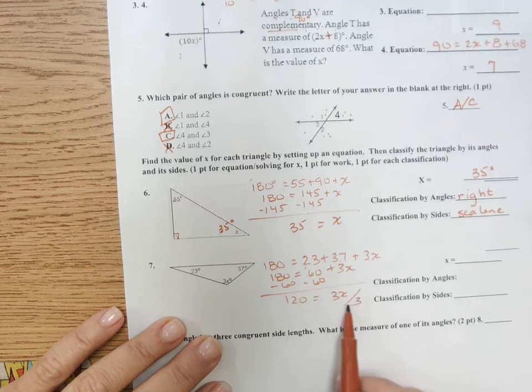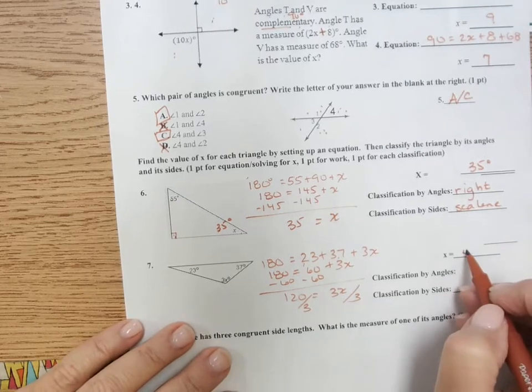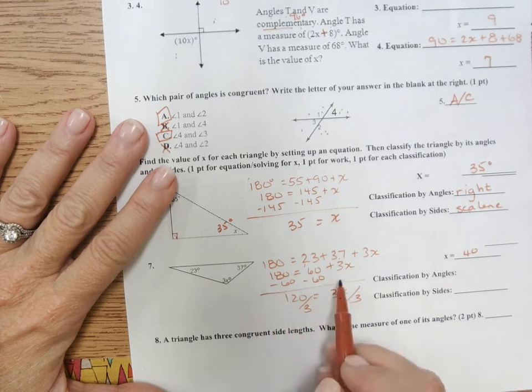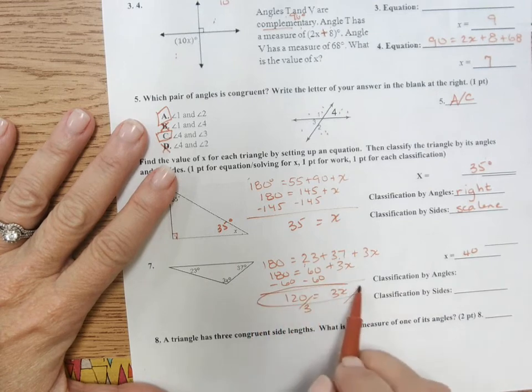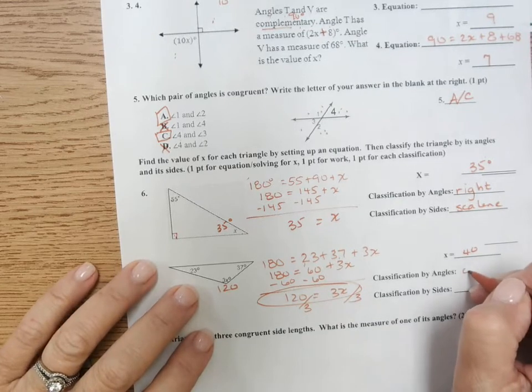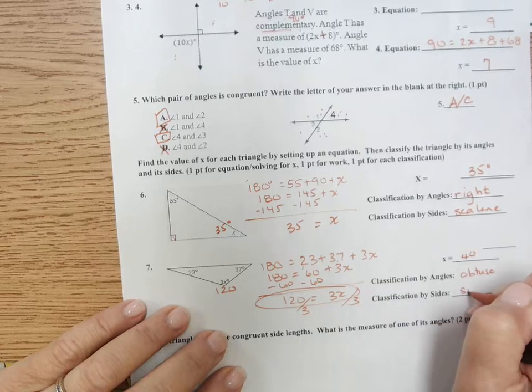Divide by 3, divide by 3. X equals 40. But this angle here is 120. So I know that it is an obtuse scalene triangle.